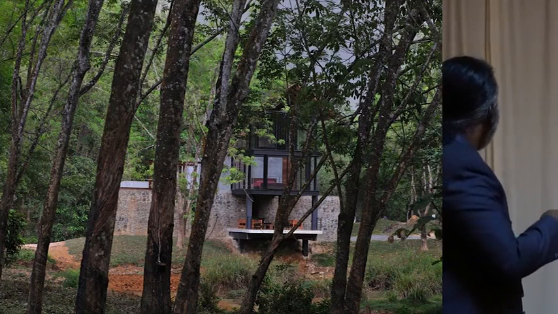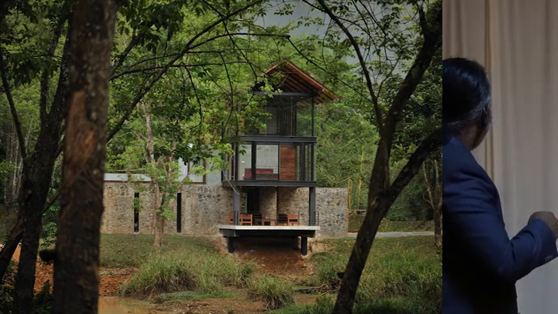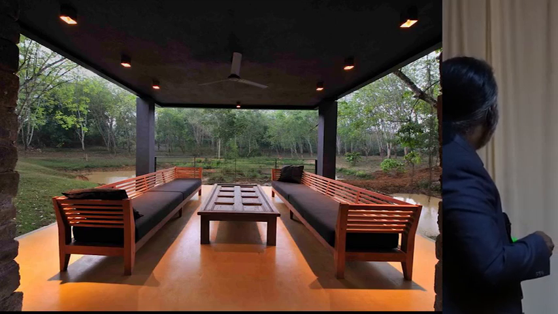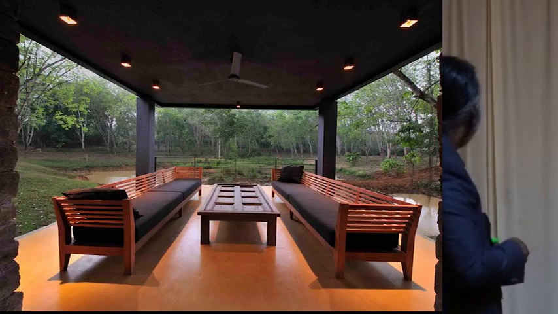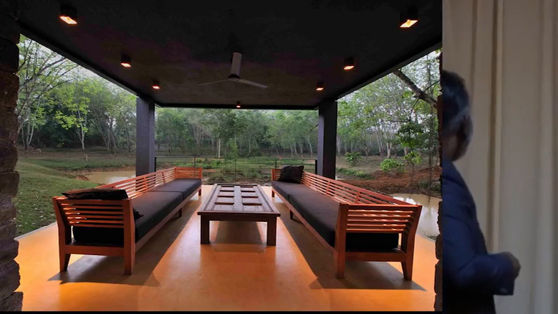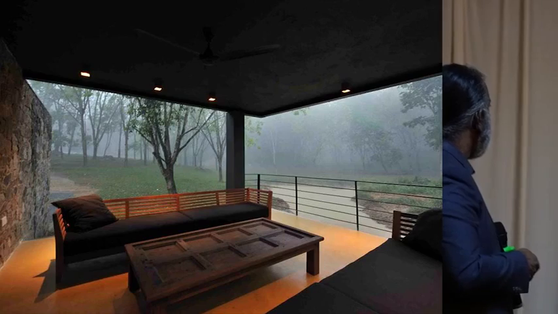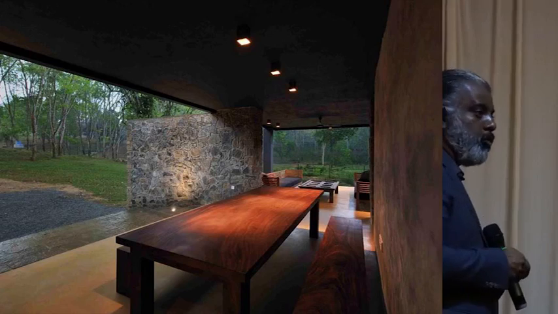And these are the vertical lines trying to merge with the rubber estate trees. That's the open pavilion below the bedroom.